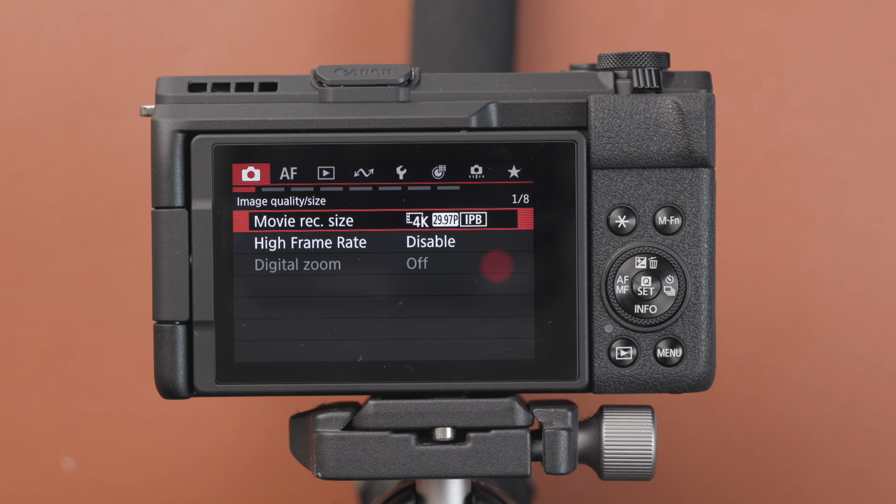You also don't need to worry about whether you're in a PAL or NTSC video system according to your region, because the camera will select the shutter speed automatically and that will avoid flickering. So it'll make sure there is no flicker in your video under artificial lights.